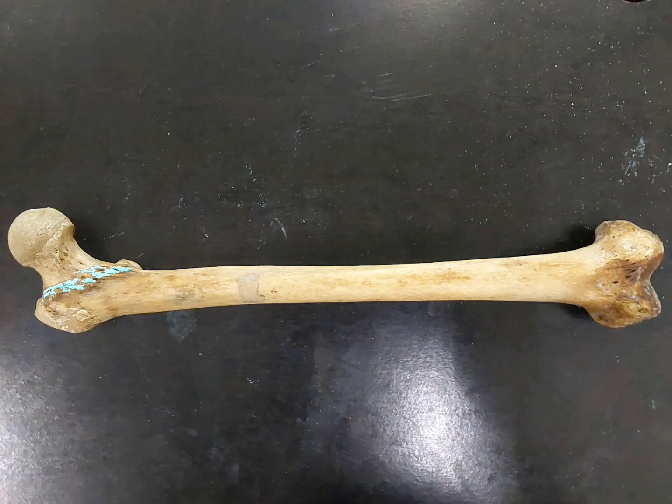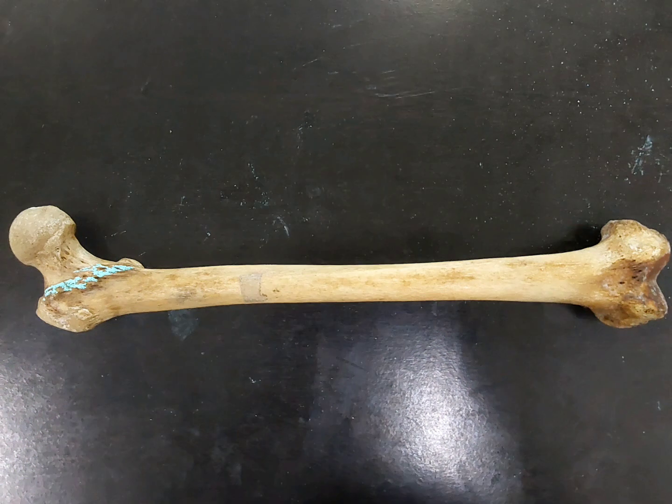Identify the marked part of the bone. Name the structure attached to it. The marked part is intertrochanteric line of femur, and iliofemoral ligament is attached over it.